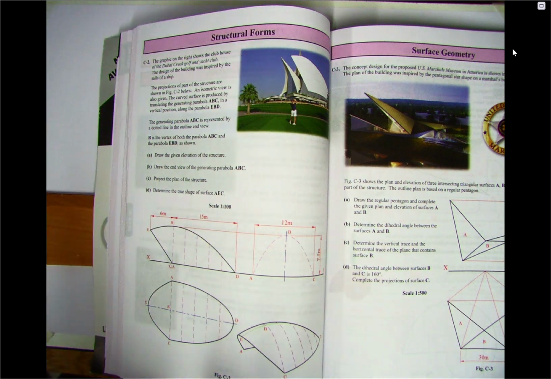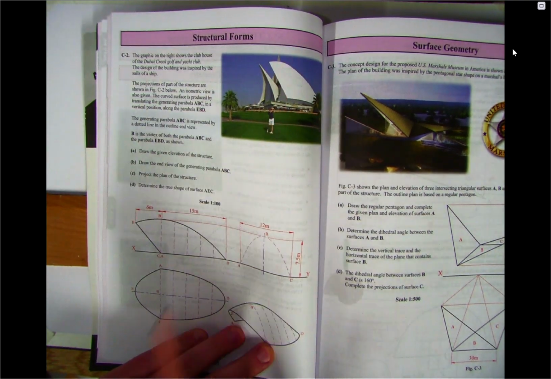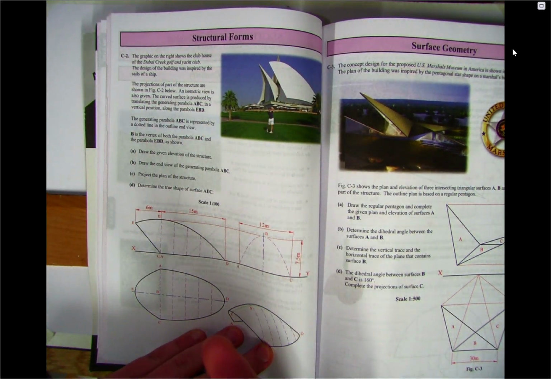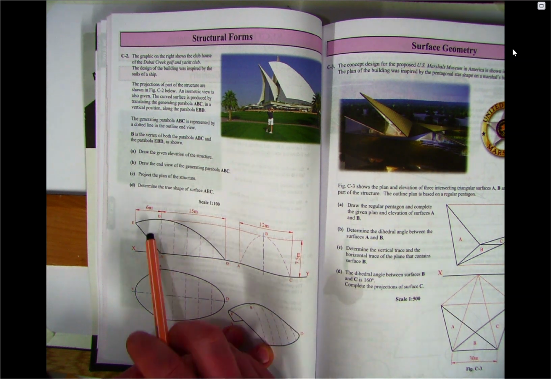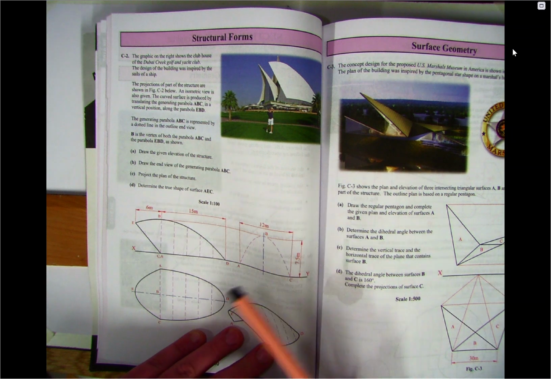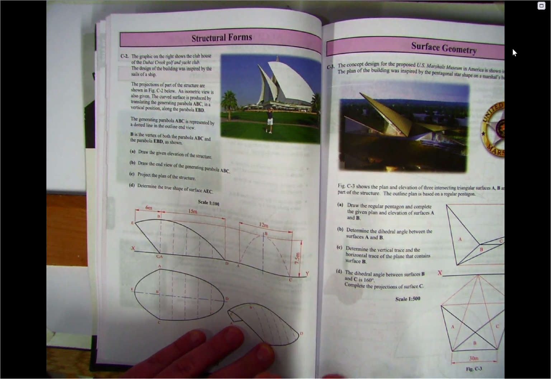Okay, so today's question that we're going to do is basically structural forms. So in structural forms, there are three types of things you can be asked. You can be asked for a hyperboloid of revolution, hyperbolic paraboloid, or this shape, which is a shell structure. Or sometimes it could be a combination of any two of the three.